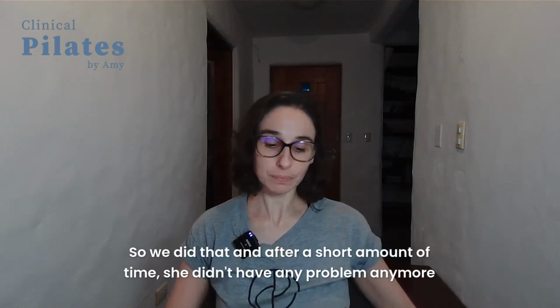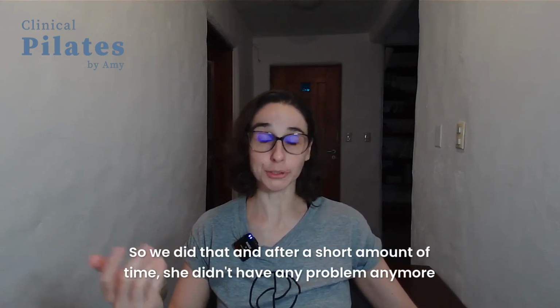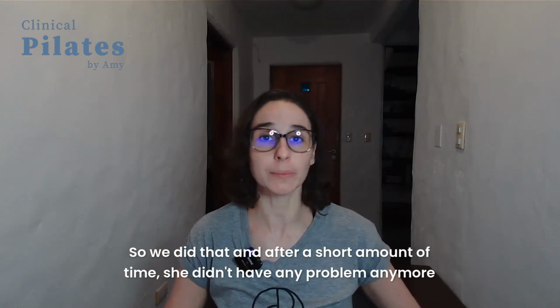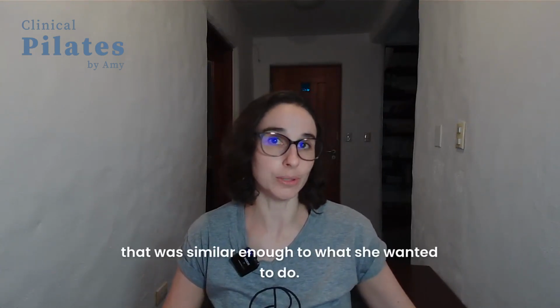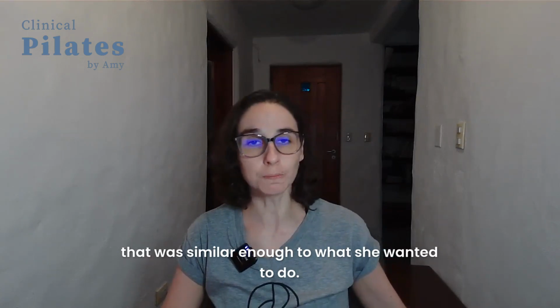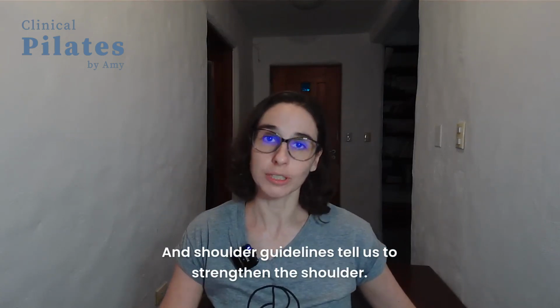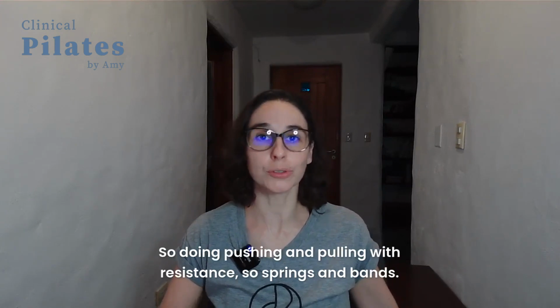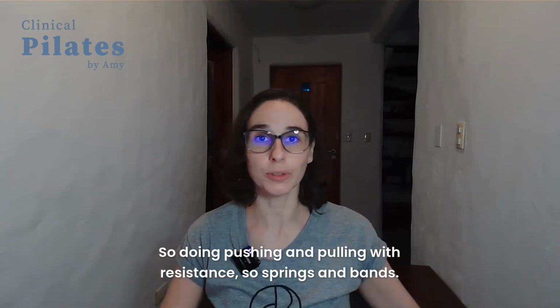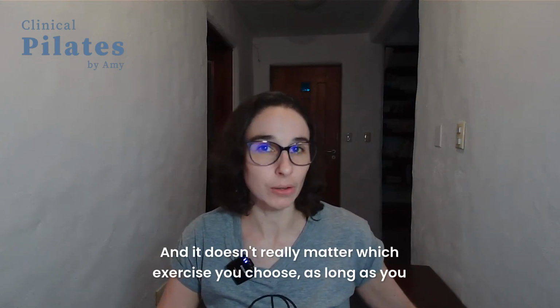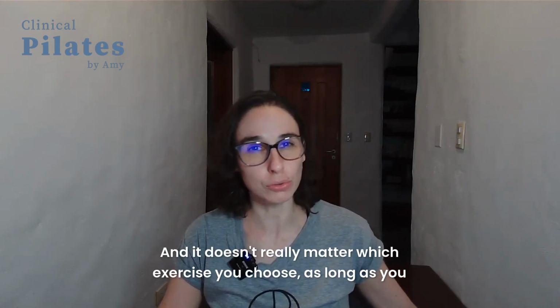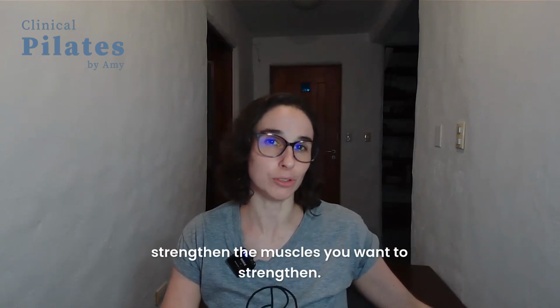So we did that. And after a short amount of time, she didn't have any problem anymore taking the stuff out of the car. So basically, I designed an exercise because I didn't find one in the studio that was similar enough to what she wanted to do. And shoulder guidelines tell us to strengthen the shoulder, so doing pushing and pulling with resistance, so springs and bands. And it doesn't really matter which exercise you choose, as long as you strengthen the muscles you want to strengthen.